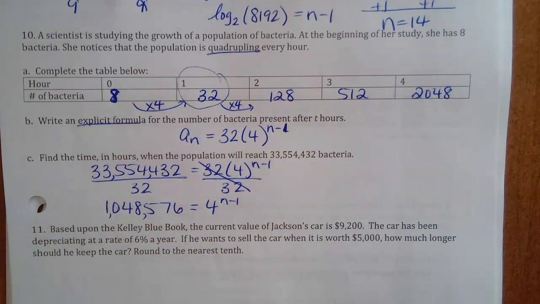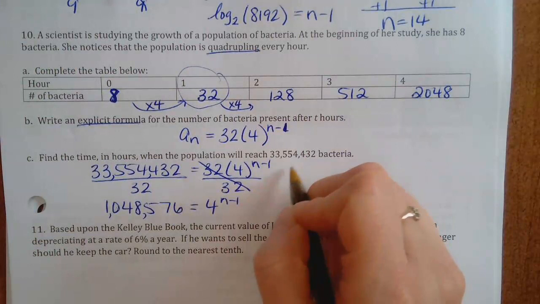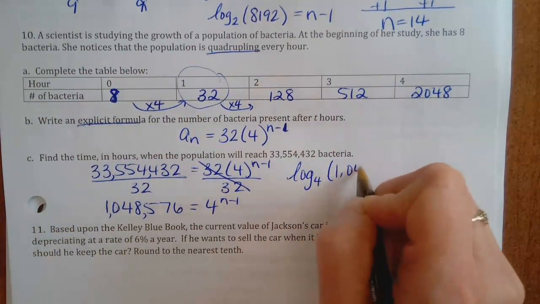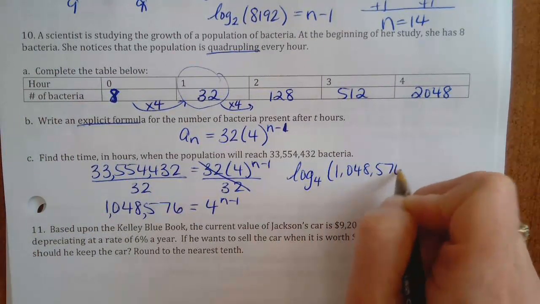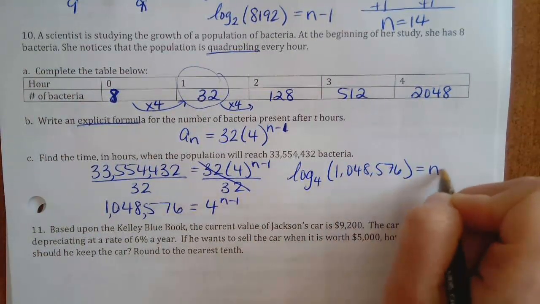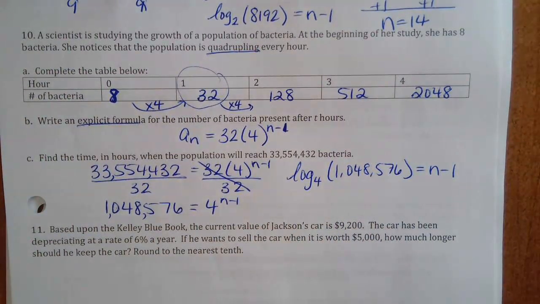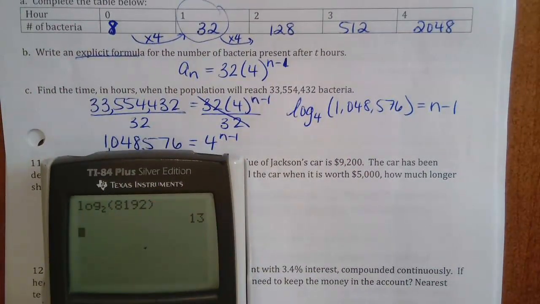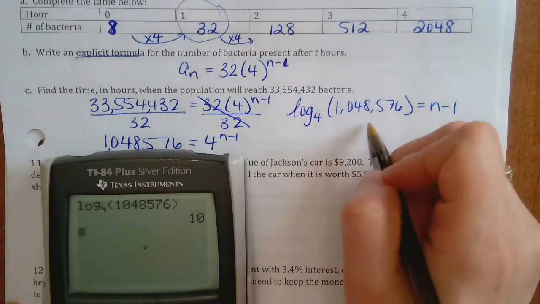And again, you could, in theory, get common bases and drop the base. But now that we know logs, let's utilize our new knowledge. So log base 4 of that 1 million number. And let's solve for n. All right, so we have log base 4, 1048576. Oh, lovely.